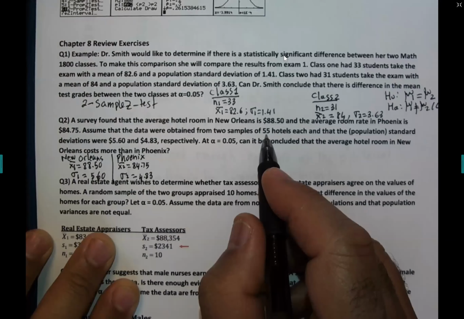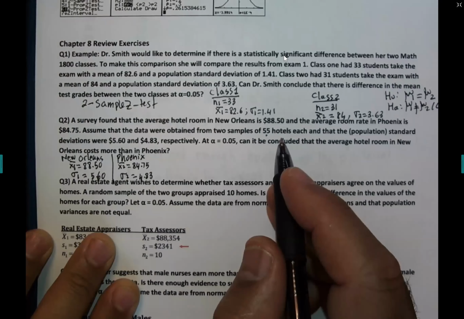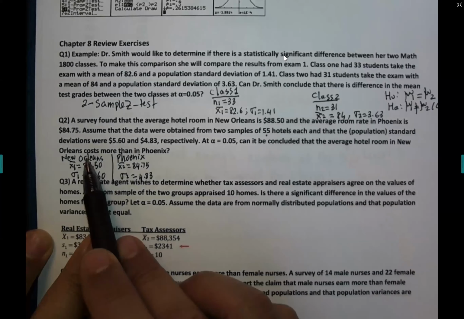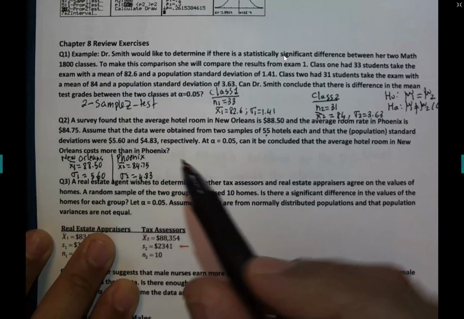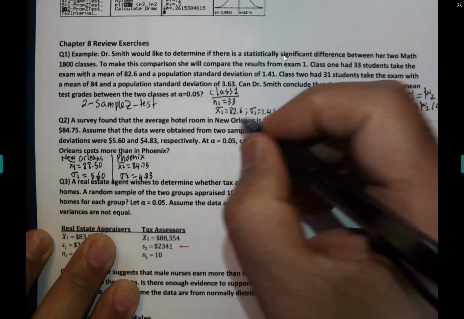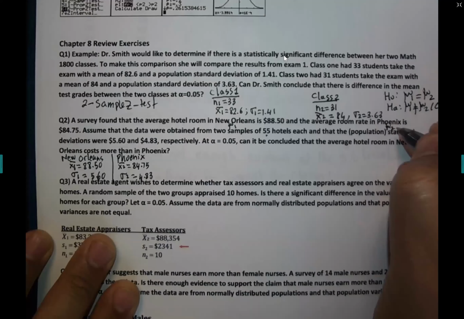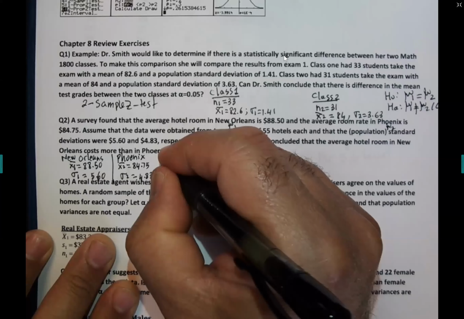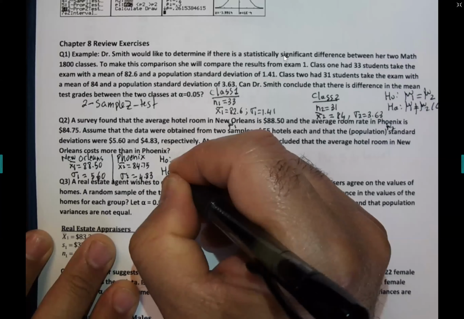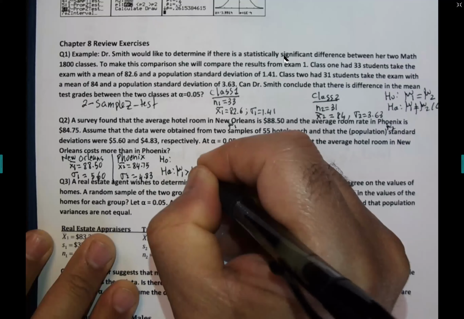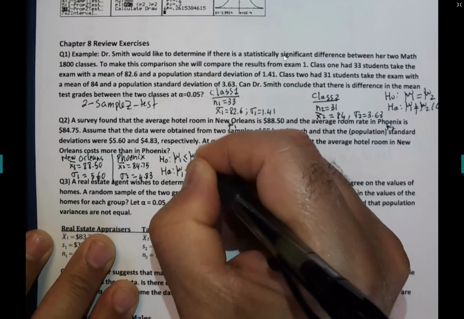Can it be concluded that the average hotel room in New Orleans cost more? So we want to check if New Orleans cost more than Phoenix. And New Orleans is going to be labeled as mu1, and Phoenix is mu2. So guys, you need to check this hypothesis, that mu1 is bigger than mu2. And the null hypothesis will be this. This is your claim.